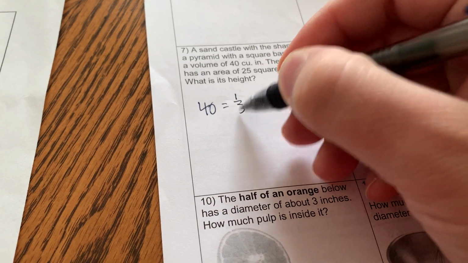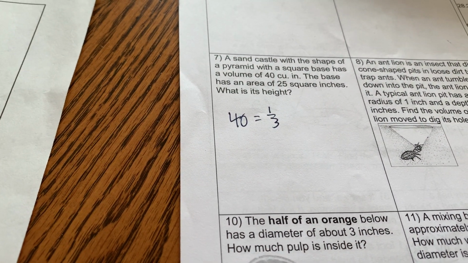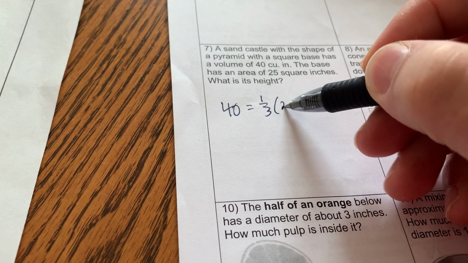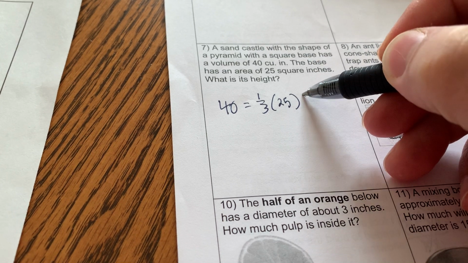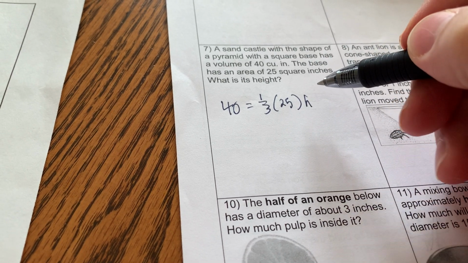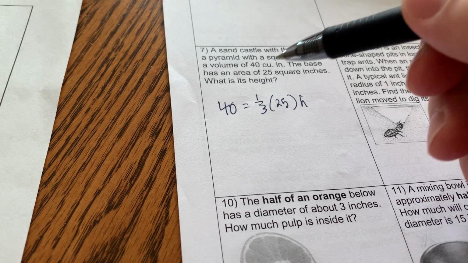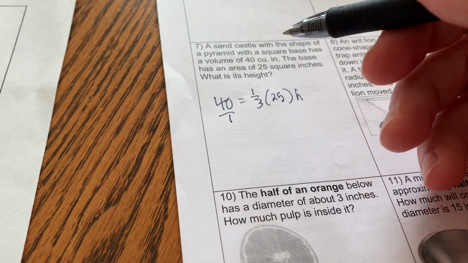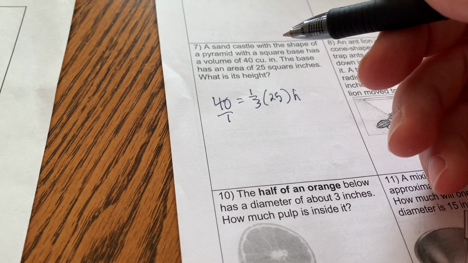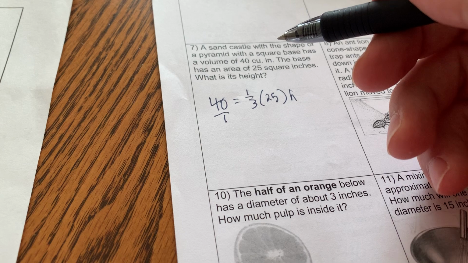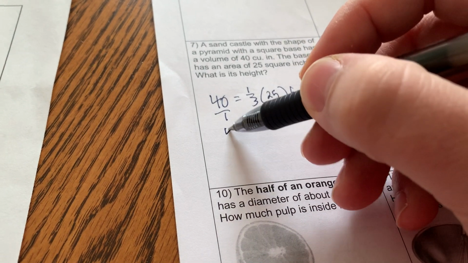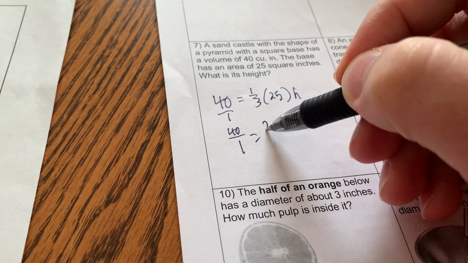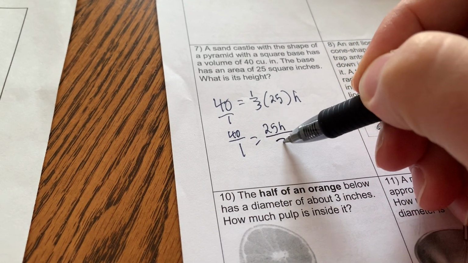So it's 1/3. And y'all notice I didn't draw the picture with this one. Again, you don't necessarily have to draw the picture if you can figure it out. So 1/3, I already know the base is 25 square inches, and then times the height, right? So what I would do here is put the 40 over 1, and then I would have 40 over 1 equals 1 times 25 times the height, which is 25h over 3.